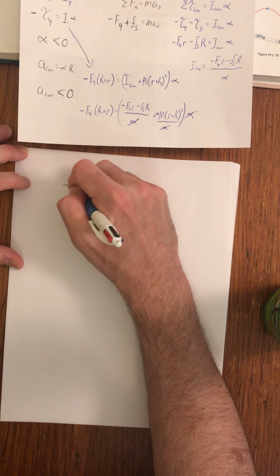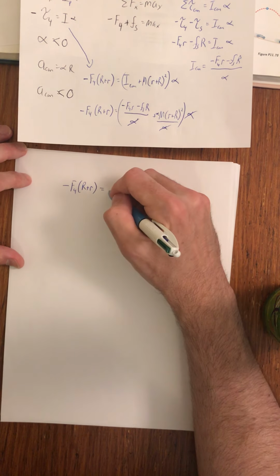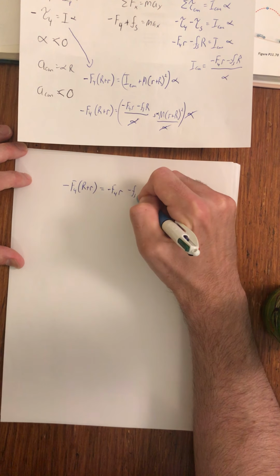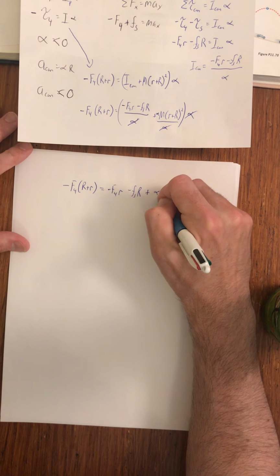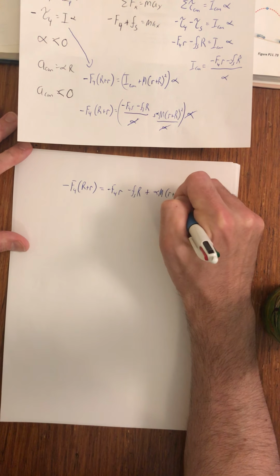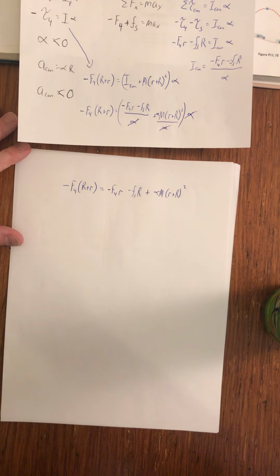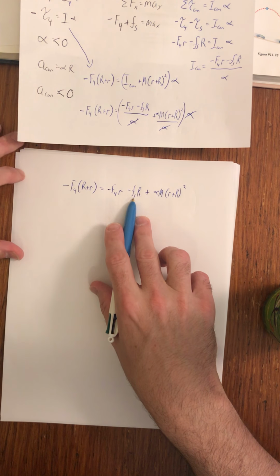I've got negative F4 times big R plus little r is equal to negative F4 little r minus Fs big R plus alpha m times little r plus big R squared. Let's solve for Fs and see if I can figure out which of them is bigger.